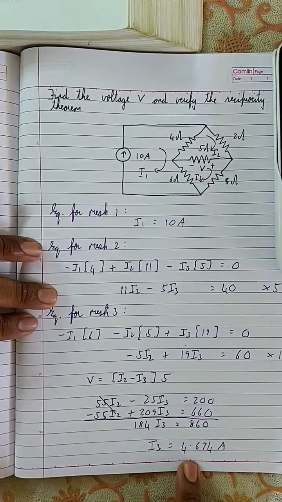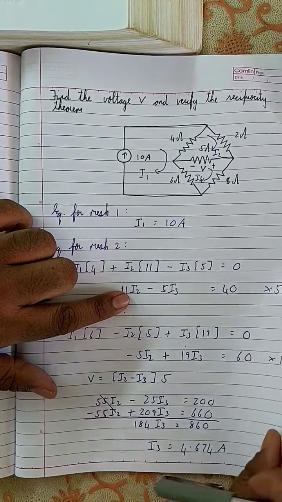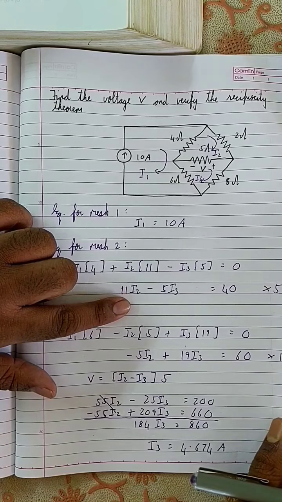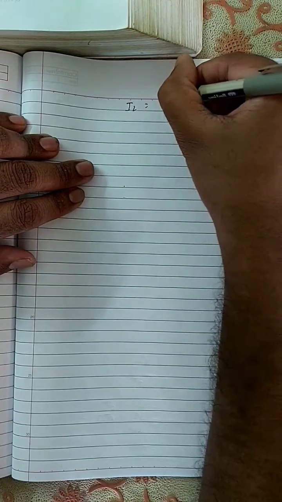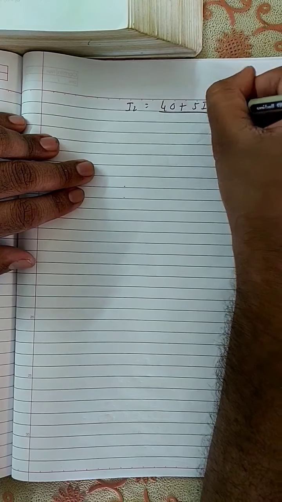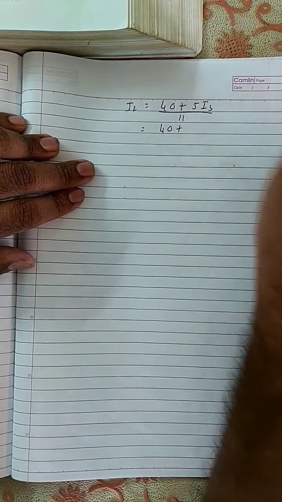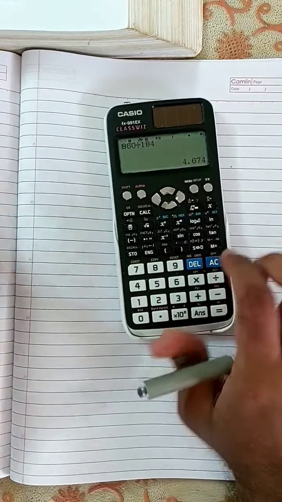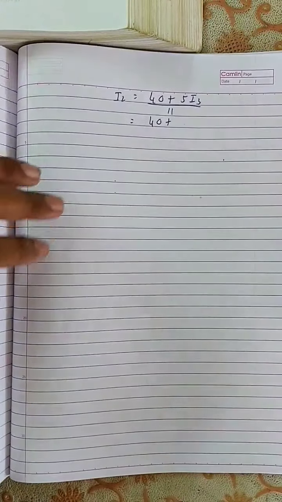If this is the value of I3, then I can find the value of I2 also, right? What's the equation for I2? I2 is 40 plus 5 I3 by 11. So I2 is equal to 40 plus 5 I3 by 11, and I3 is 4.674.